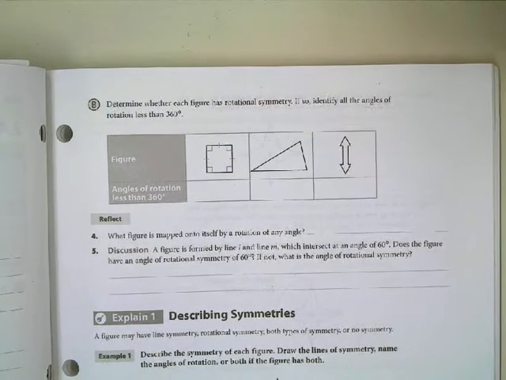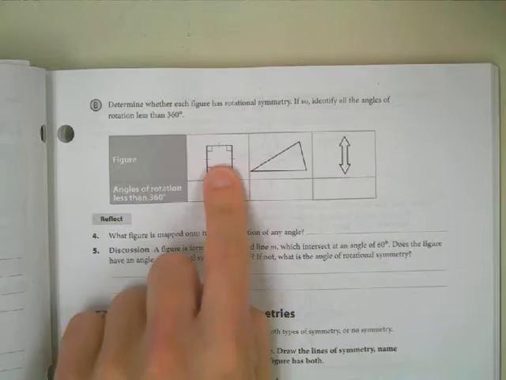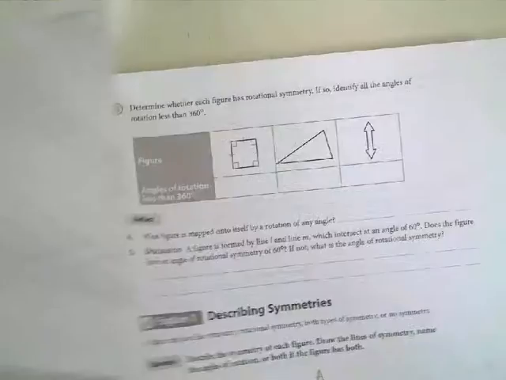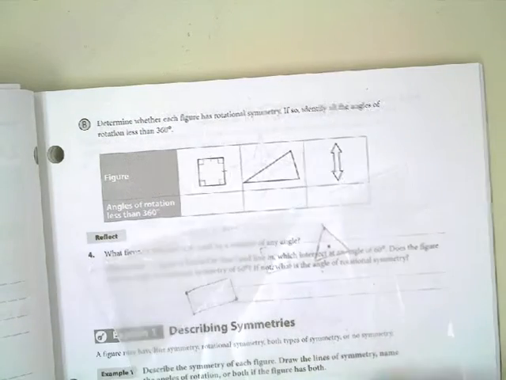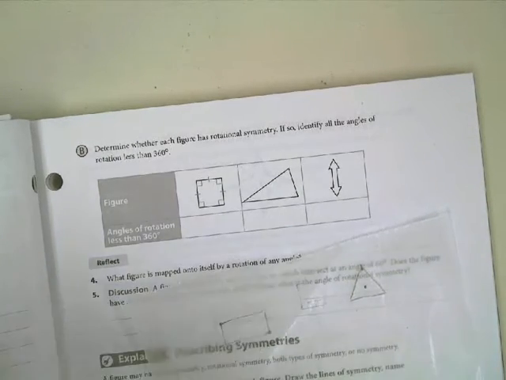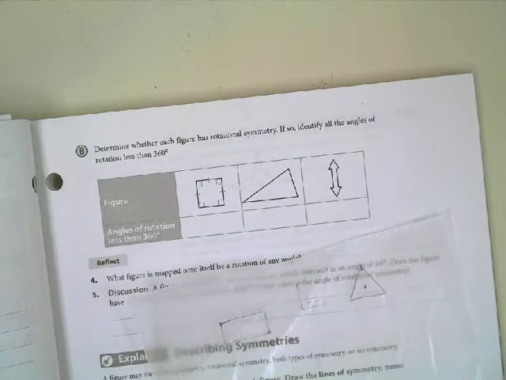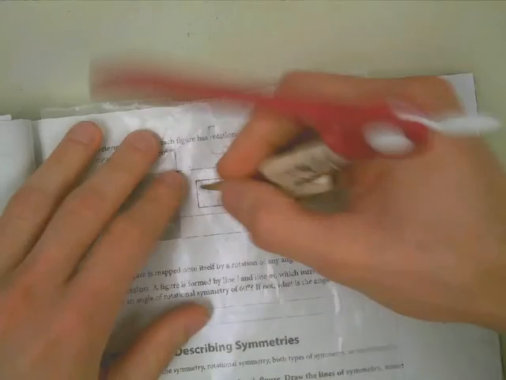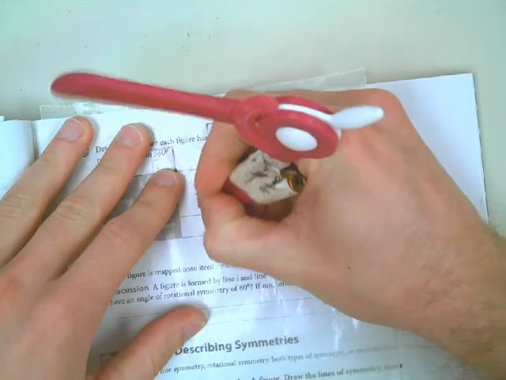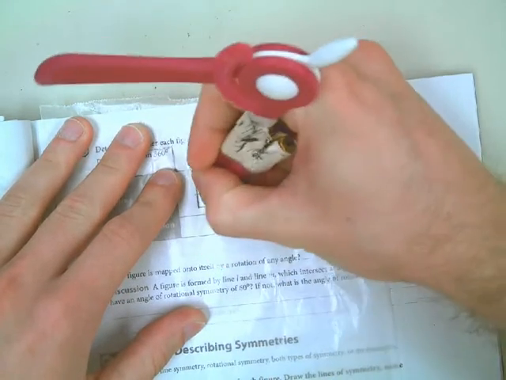Okay, so the square. Again, let me grab my patty paper here, just to show you how this works. I can't find my pencil now. All right, I'll just use my compass pencil here. So again, if you want some help, trace out your shape on your patty paper. Ooh, and I think I just broke the lead in this thing.